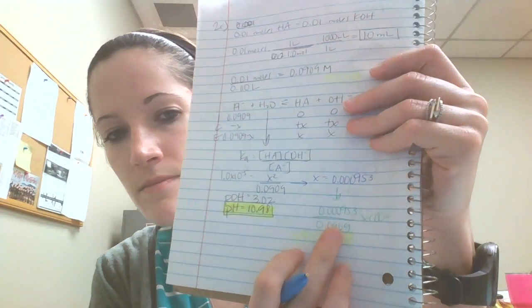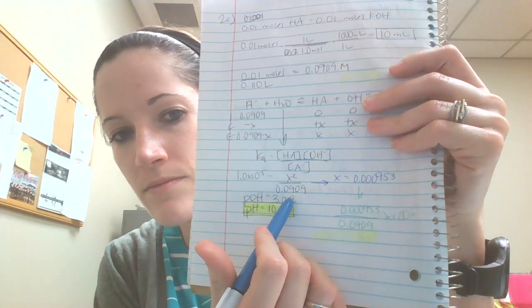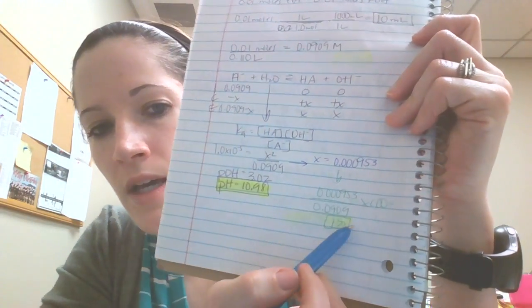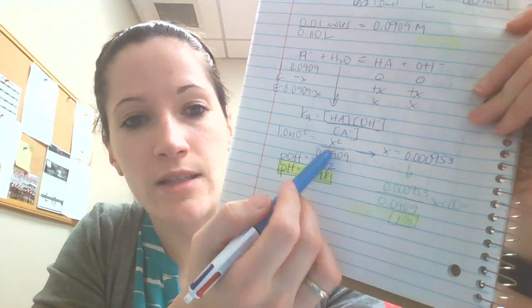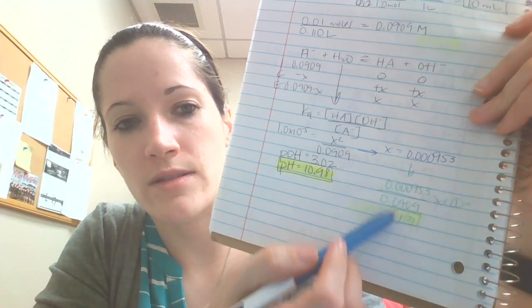Then I'm going to take this number, and in green, so it's a different color, I'm going to divide that number by this number and multiply by 100. That equals 1%. Okay, so what that means is the change in x was less than 1% of that answer.